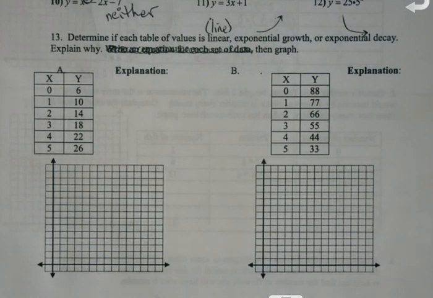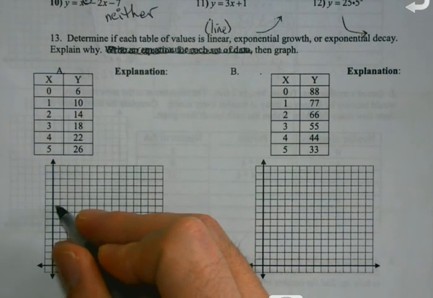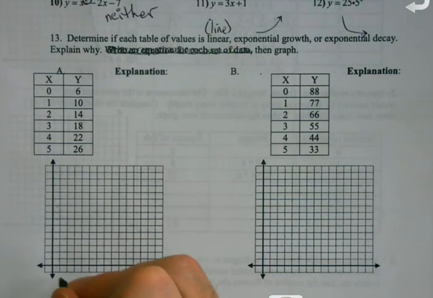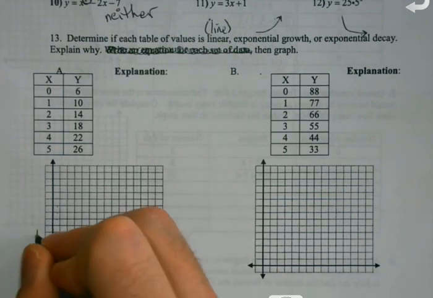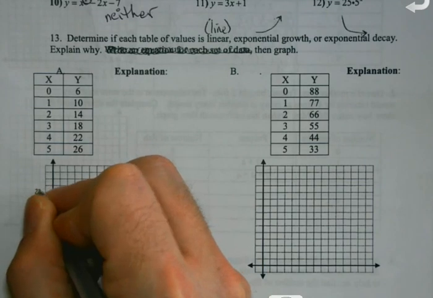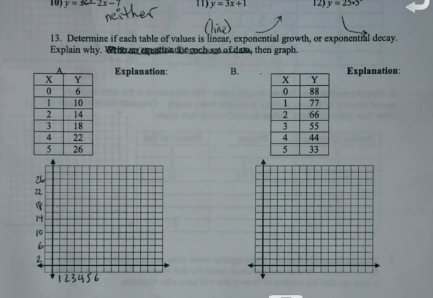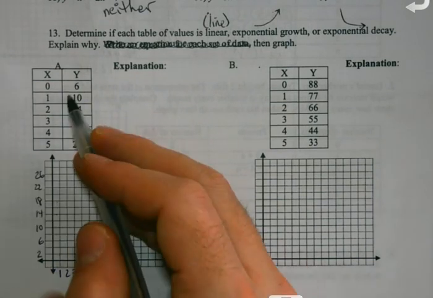So like here, let's see. How many lines do I have? 1, 2, 3, 4, 5, 6, 7, 8. Okay, I can go by 2s here. So I'll line this up along the bottom. And if I count by 2s up the side of my graph, and again, that'll adjust. Sometimes it may be 10s, whatever you want to make it. I'm going to plot my points.